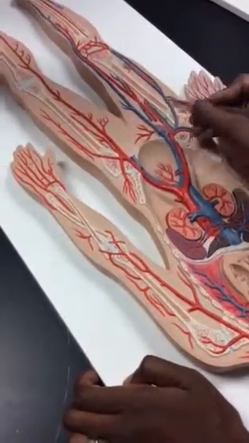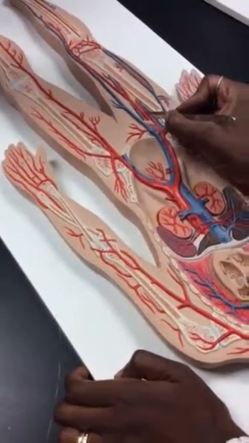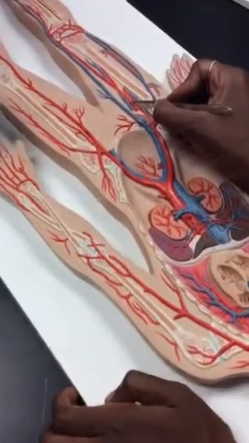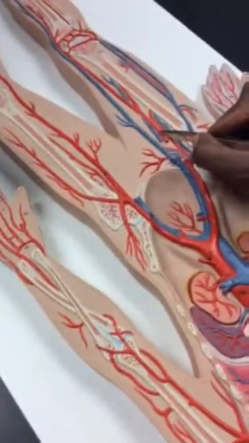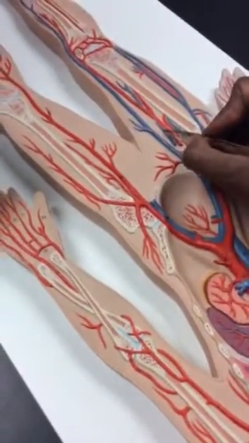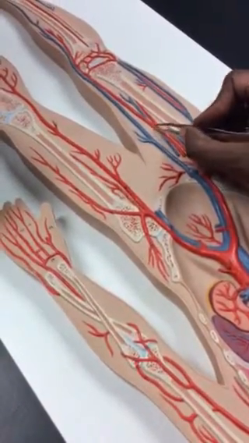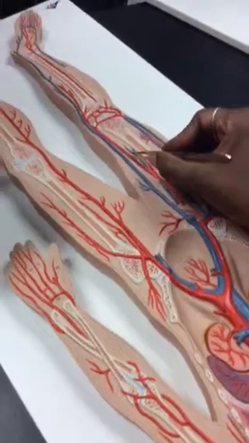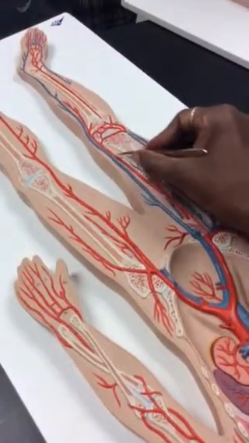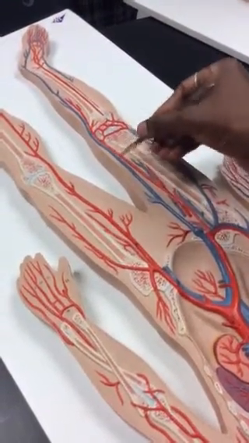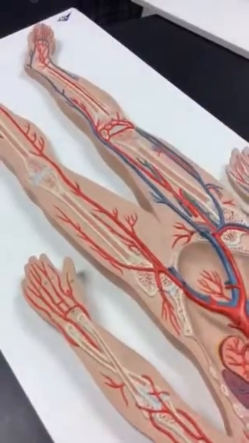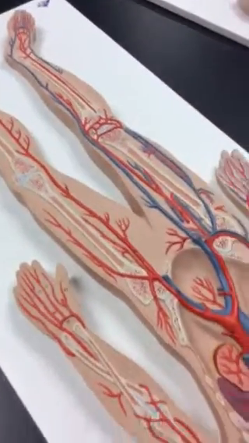Okay? So back up. Median femoral circumflex artery, deep femoral vein. The median femoral circumflex artery then becomes the descending genicular artery right there. So at this point, all right, going to move this.